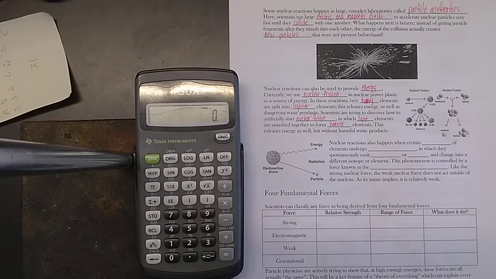It's not hard to start nuclear fusion. I shouldn't say it's not hard. We've figured out how to start nuclear fusion artificially. We figured out how to keep it going.